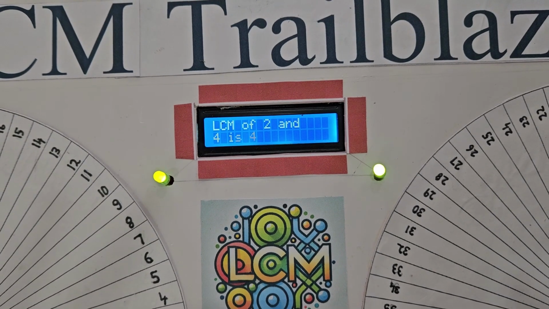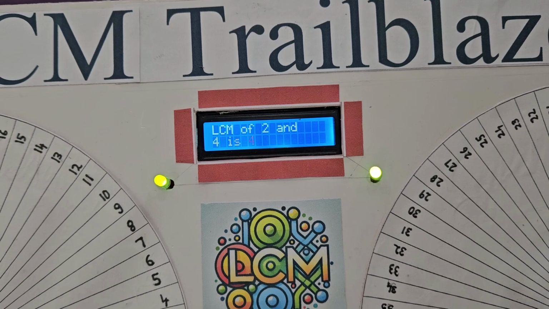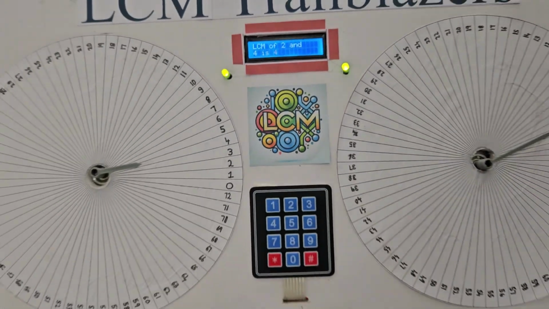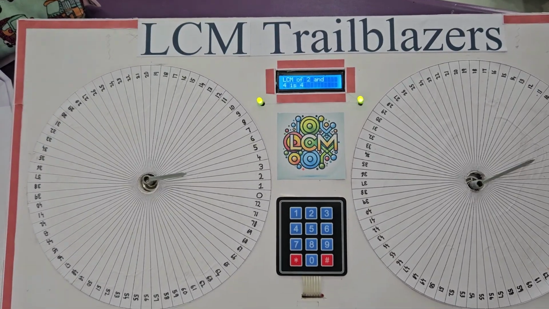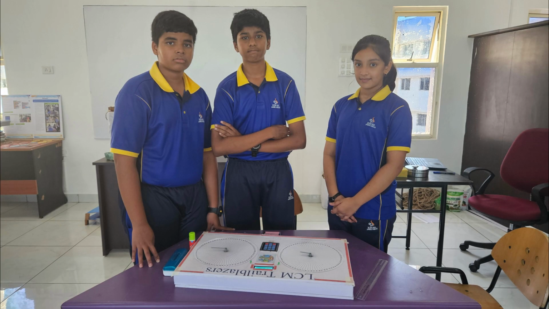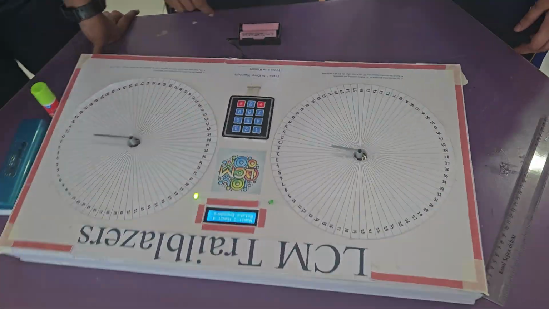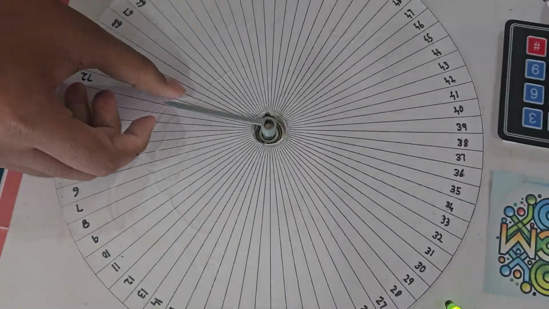The best part is that this model isn't just about getting the right answer. It helps you understand how we arrive at the LCM. You get to see how multiples work, and you can experiment with different numbers to really get the hang of it. This TLM is perfect for students who find LCM confusing.